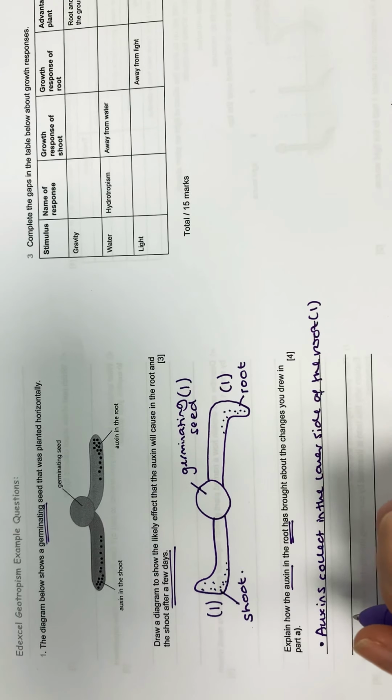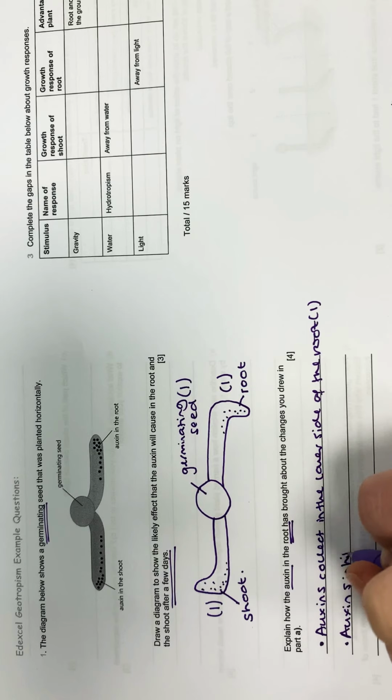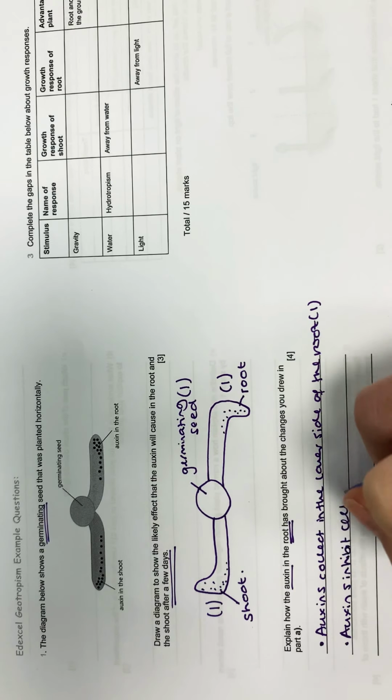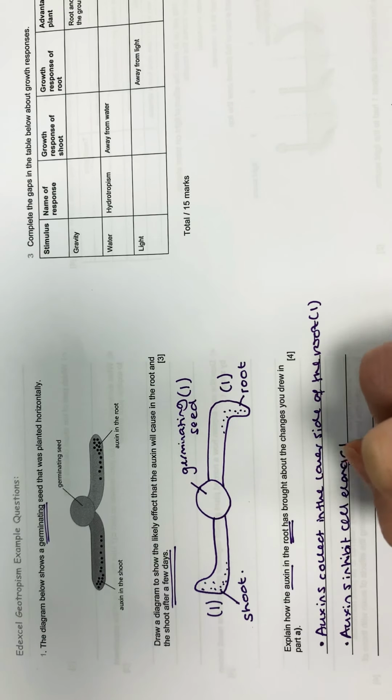One mark. In roots, auxin inhibits cell elongation. So that's our second mark available.